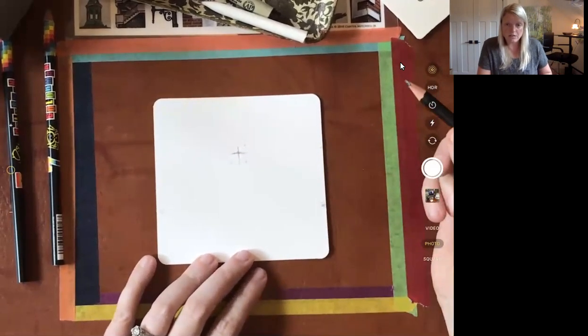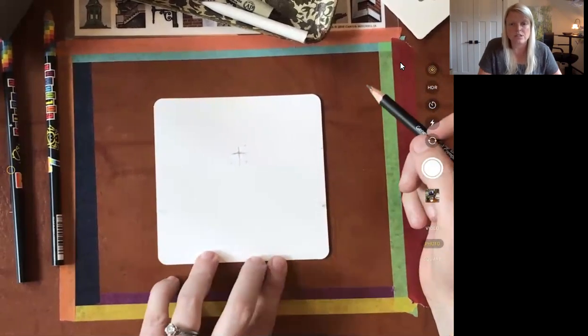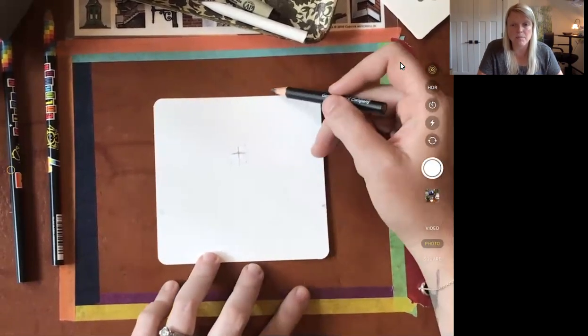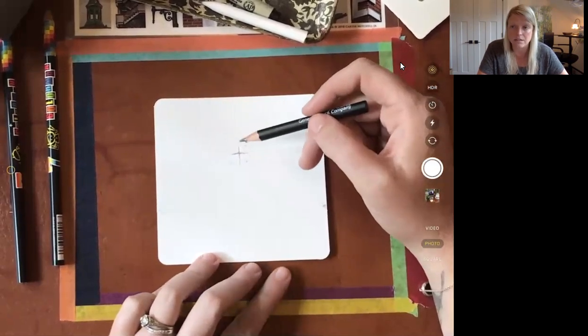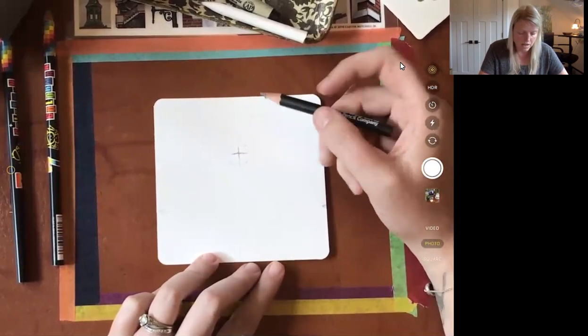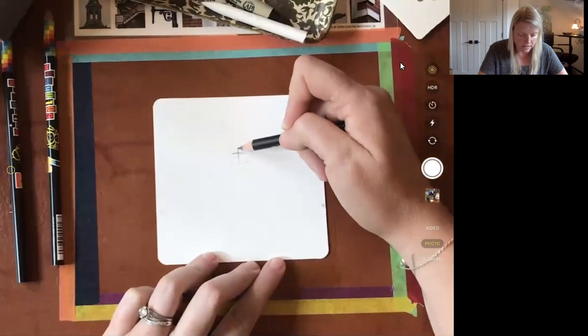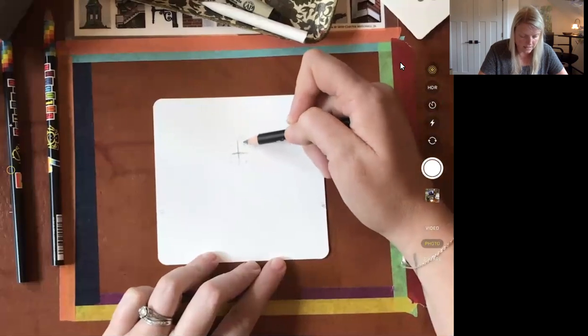With the intention that you're just starting the web, you can come back with your ink pen and create a different line if you want to. We just want to be lightly laying down our first mark, which is a little tiny rainbow shape like this.